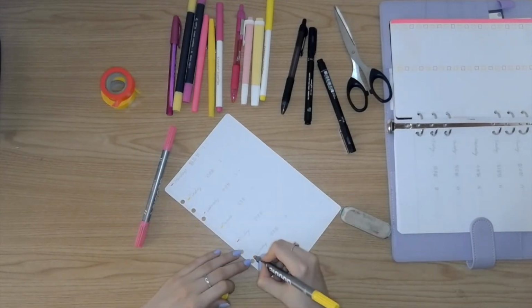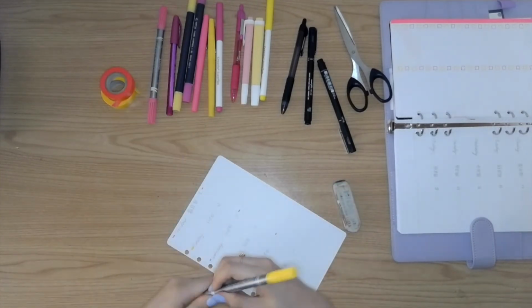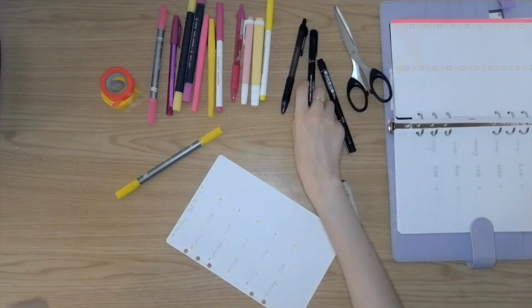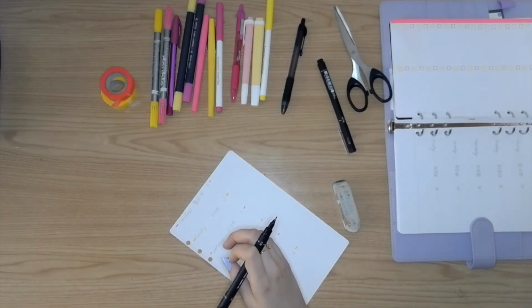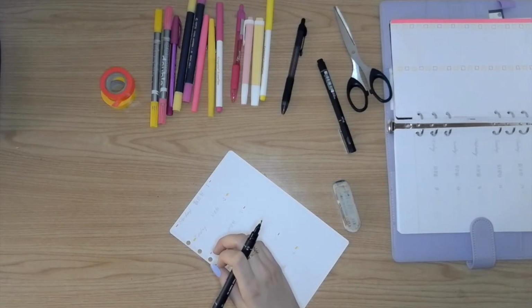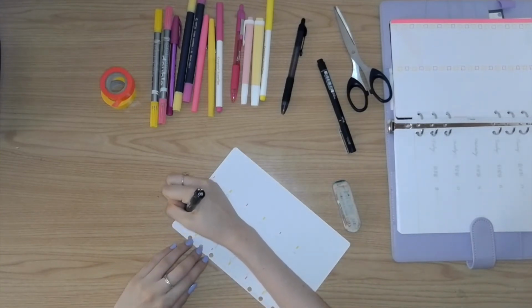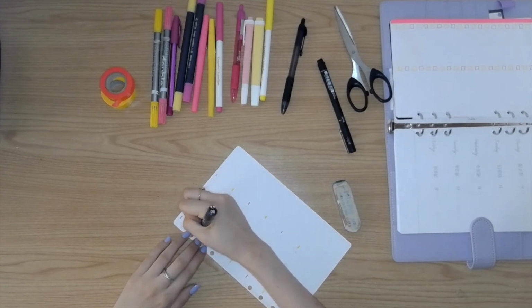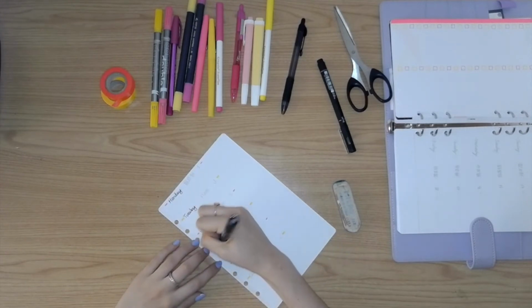But then I have slightly smaller, more condensed daily spreads. This is because I don't necessarily know how much or how little I want to get done each day, and it's just easier to have one general place to put everything I want to get done during the month, and then in my daily spreads just put anything that's going to be happening.